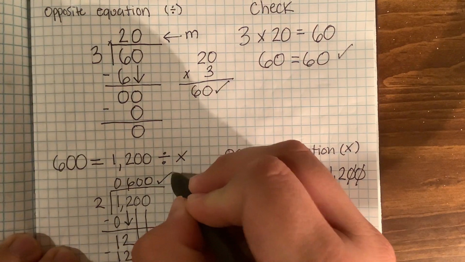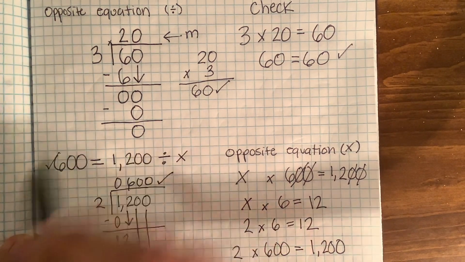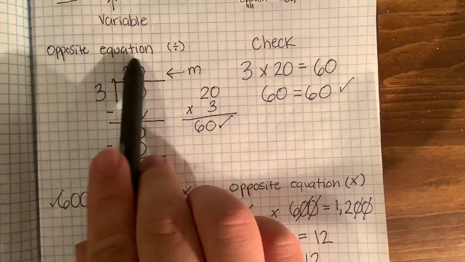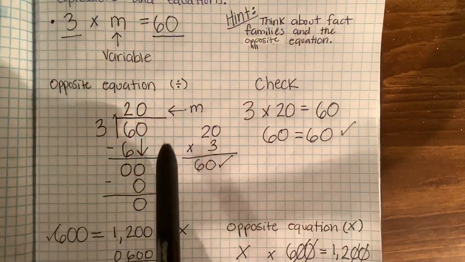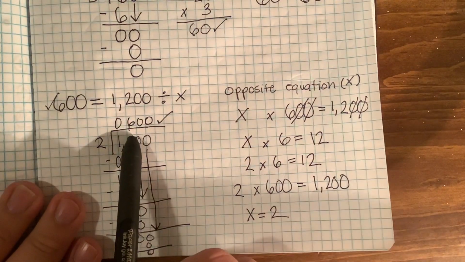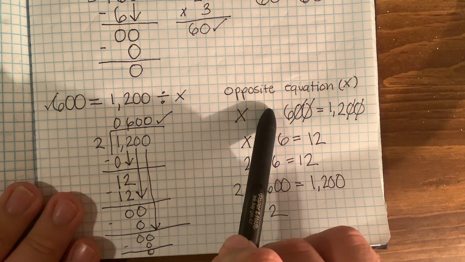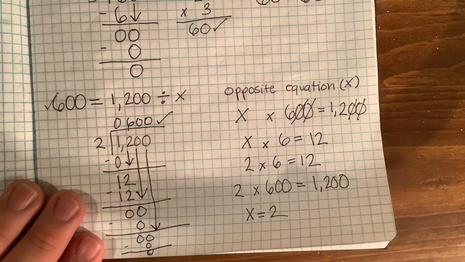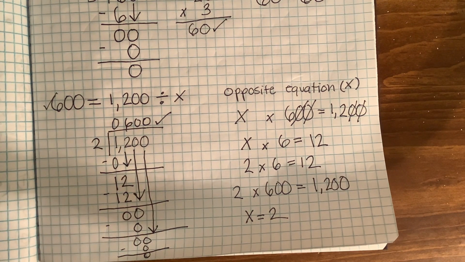Our answer is 600, and our answer is 600 over here. Okay? So in order to solve for the missing variable, we need to make sure to solve for the opposite equation first. That way we can find what the missing variable is.